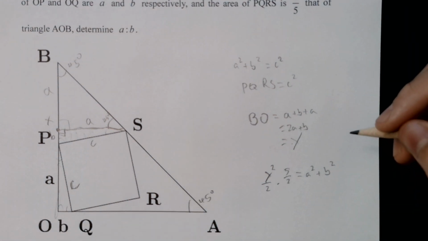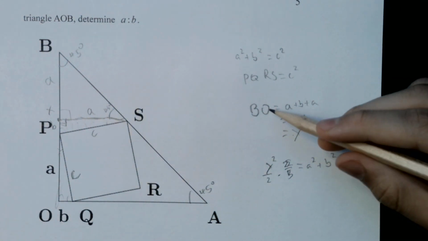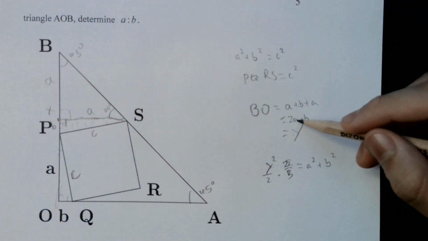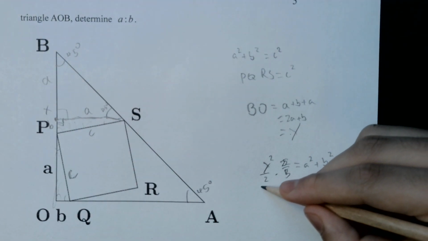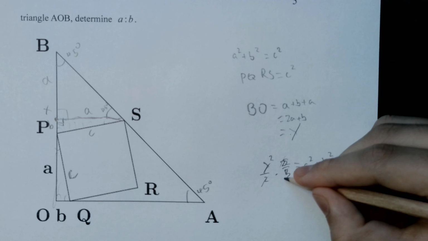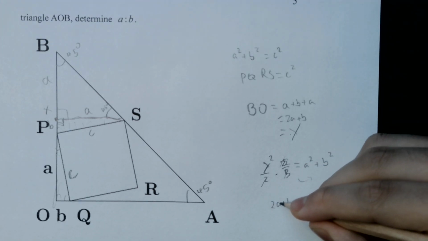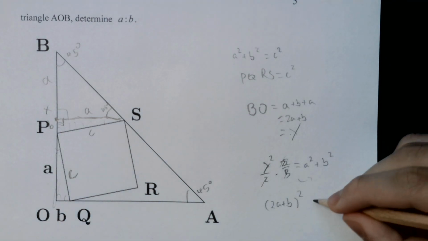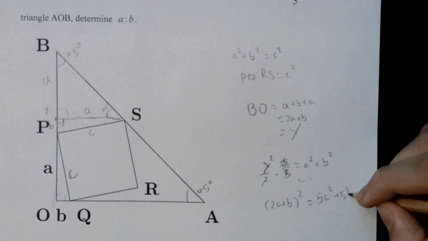And along with this, we know that BO, or Y here, is going to be equal to 2a plus b. And so we can cancel out these two 2's, and we multiply the 5 over here to receive (2a plus b) squared is going to be equal to 5a squared plus 5b squared.